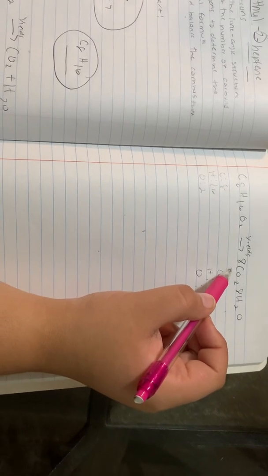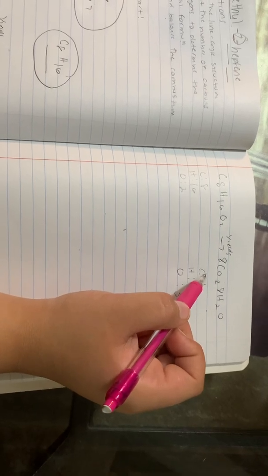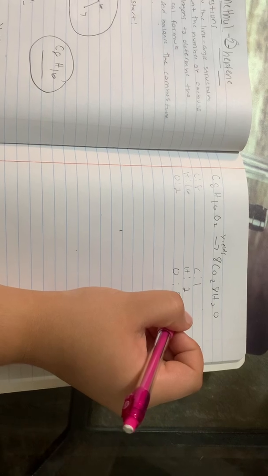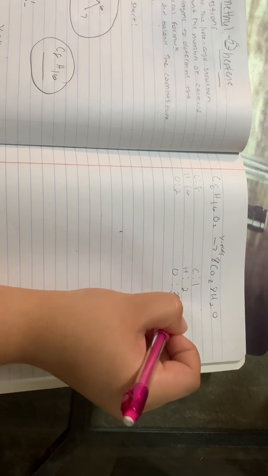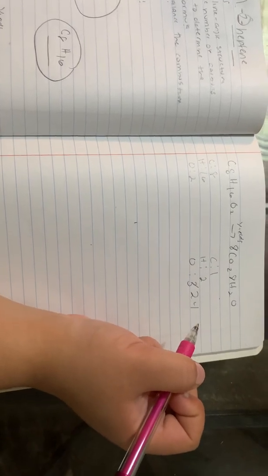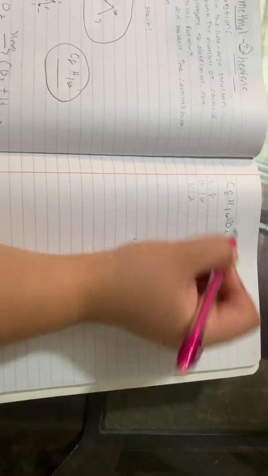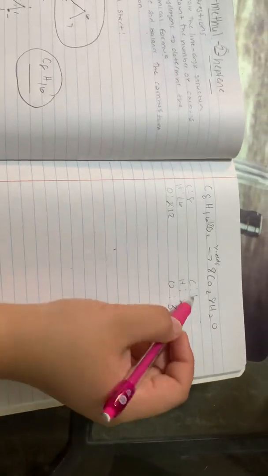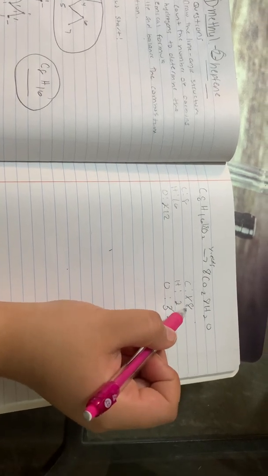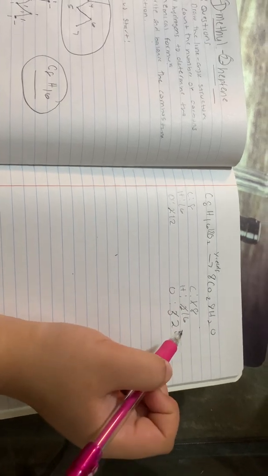Now we add 8 plus 16, which gives us 24 oxygens. On the left, we must put a coefficient of 12 in front of O2 to have 24 oxygens. And now the carbons on the right side, there are 8 and there are 16 hydrogens.